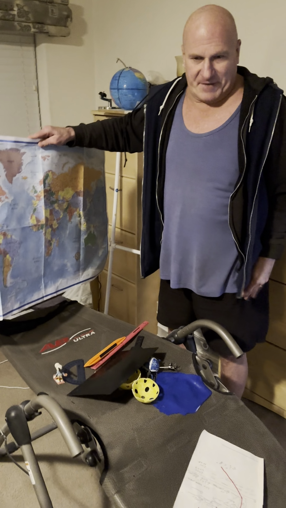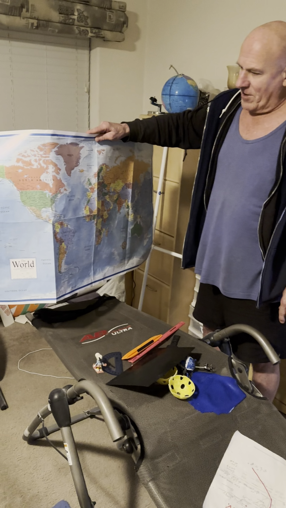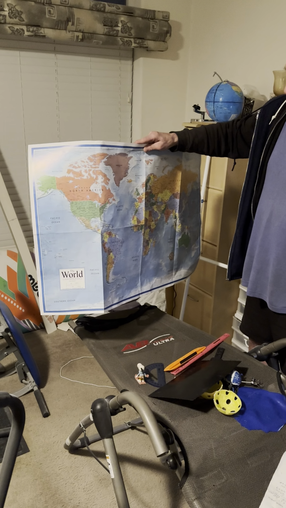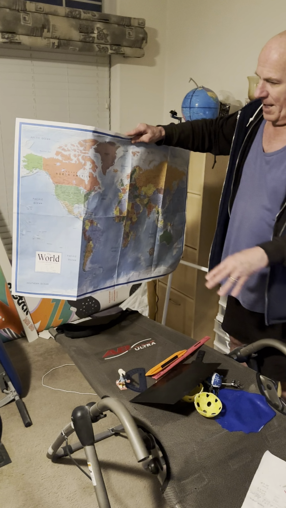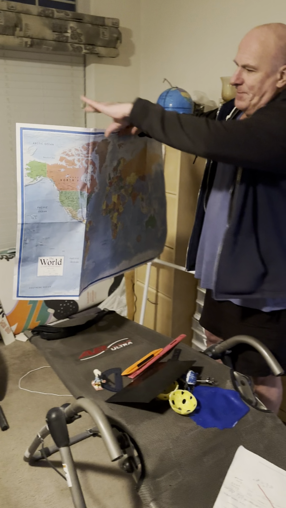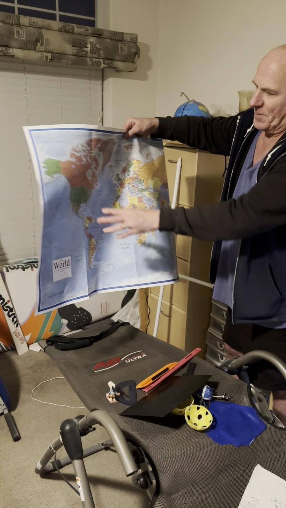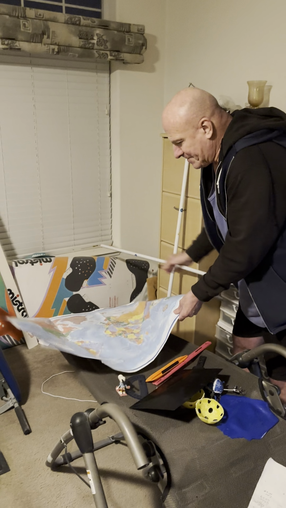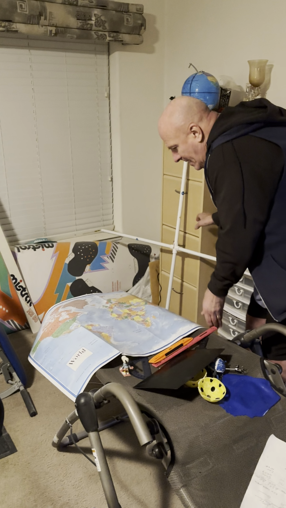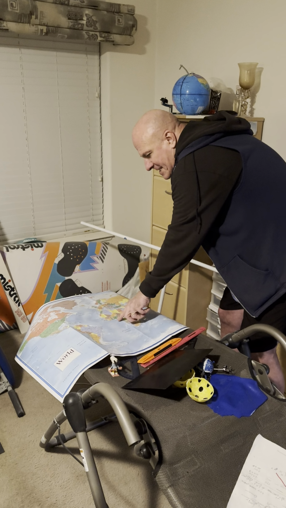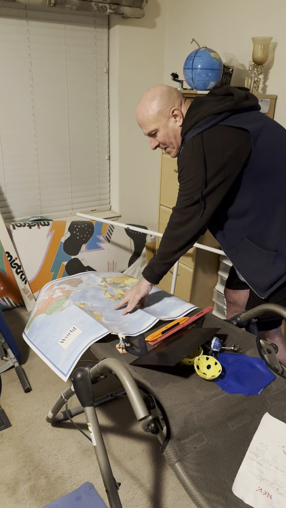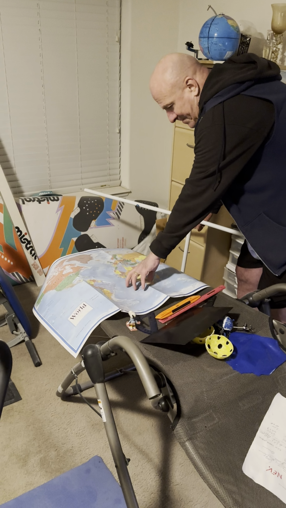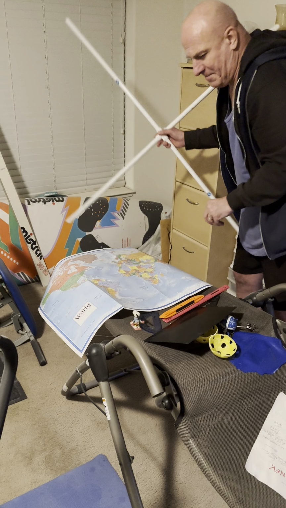I did a recent video on why the Earth doesn't rotate, and I forgot to do the tilt. So I'm going to redo this video. This is a flat map of the entire Earth, this being the United States. But once again, this is the center, 0 degrees, right below Africa, right in the middle of the ocean.